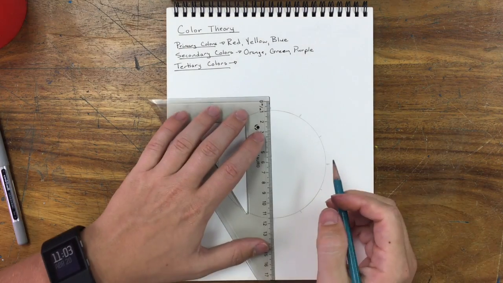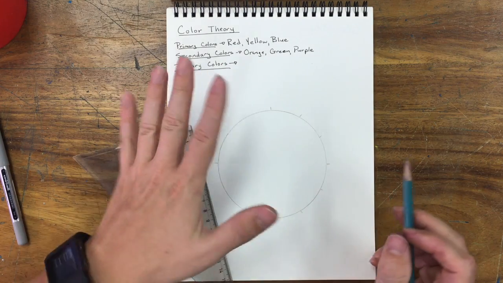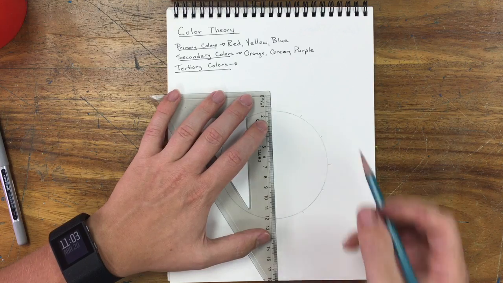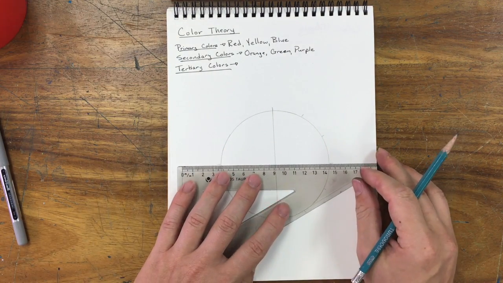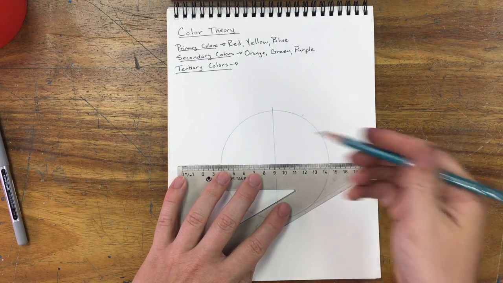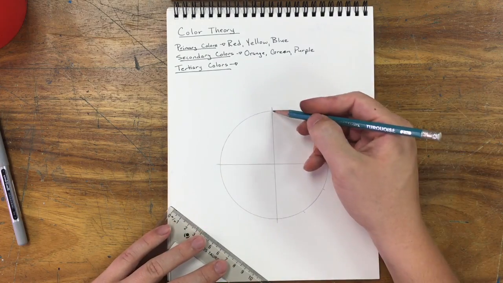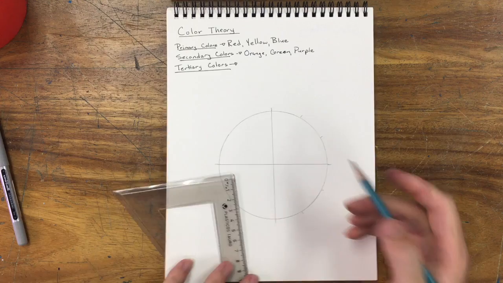To make this thing divided evenly, I'm going to skip this side because that can make it a little bit funny. The easiest way to make this look good is to do your up and down lines first. So do your vertical and your horizontal line, connect 9 to 3 like I just did, and 12 to 6 like I did first.